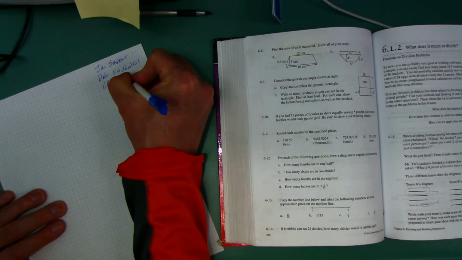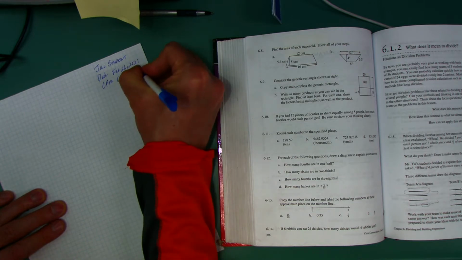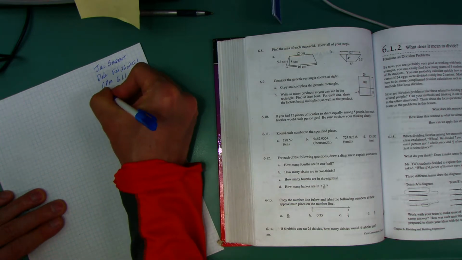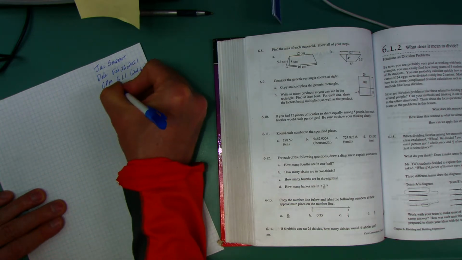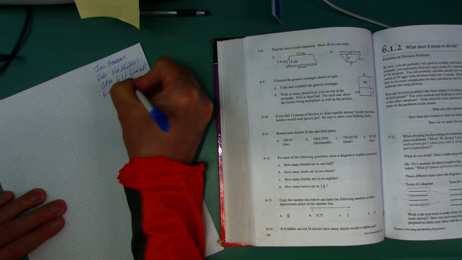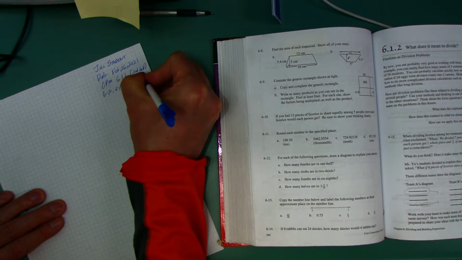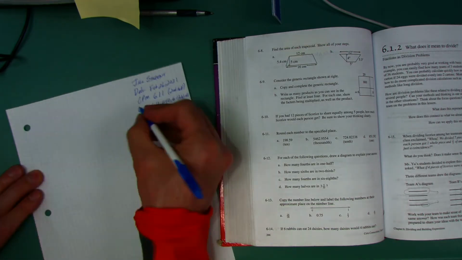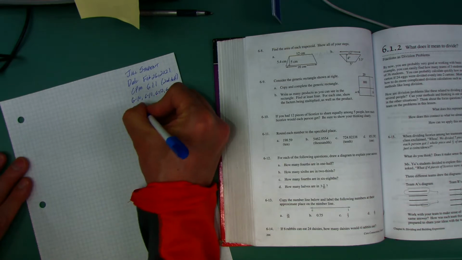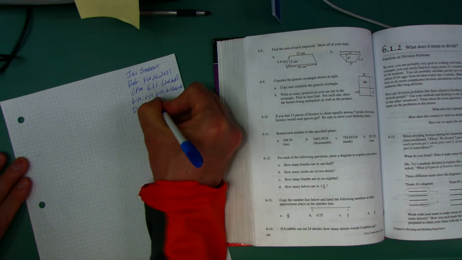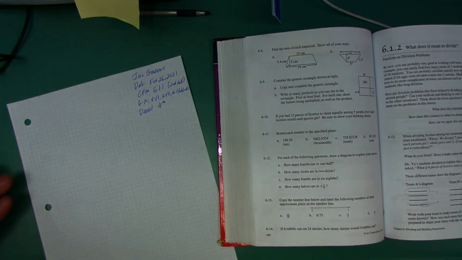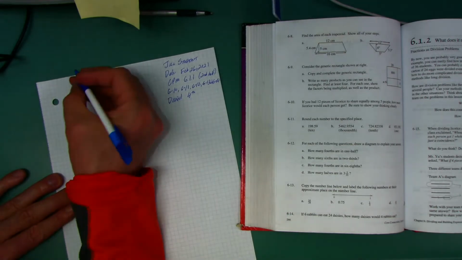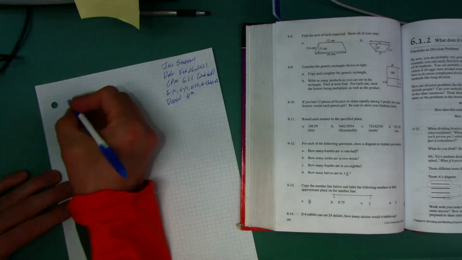So we're doing 6.1.1, and I'm going to put in parentheses second half. And then I'm going to write the problem numbers. What we're doing is 610, 611, 612, 613, and 614. And don't forget, almost lost one of the easiest 3 points: your teacher name and your period. Your teachers teach more than one math class, so make sure you're putting that in there.